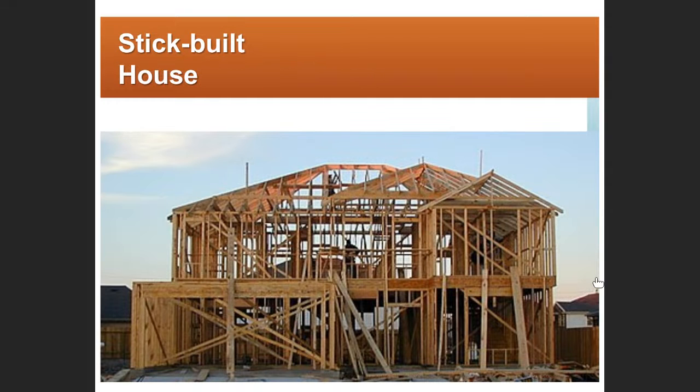Here's an example of rough lumber being used in rough framing to frame a house. In this case, it's a stick-built house. Stick-built is the term that's applied. We sometimes think of a piece of lumber as a stick. Stick building generally means that carpenters are building the house with individual sticks on site.